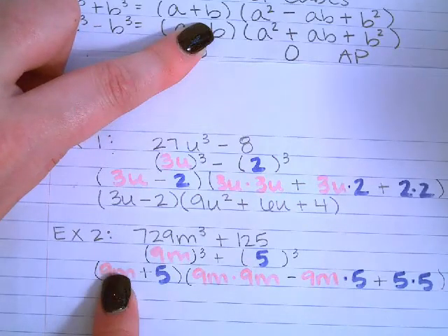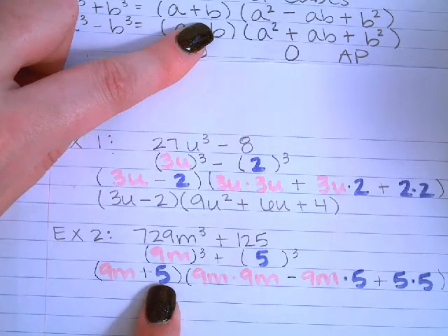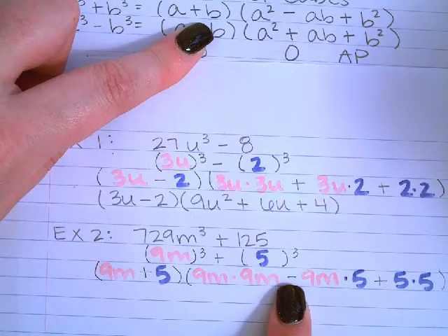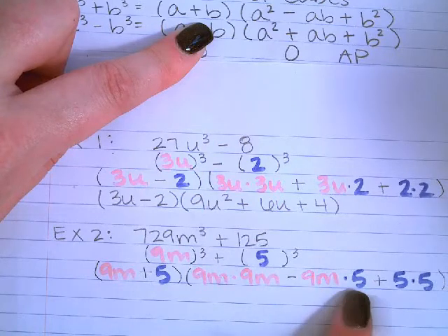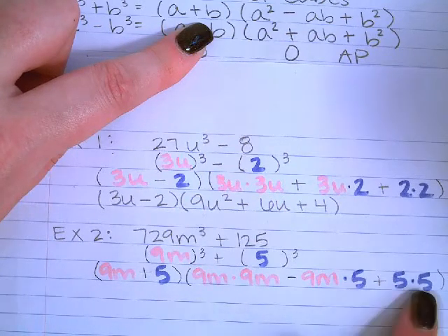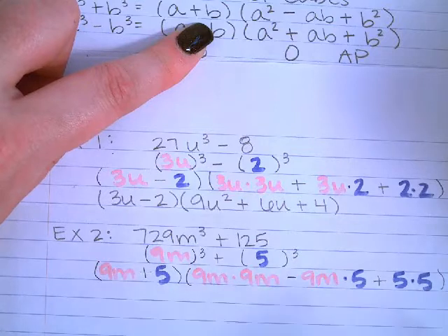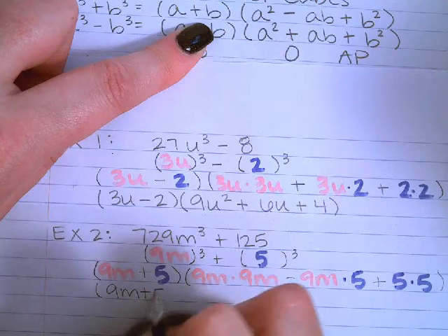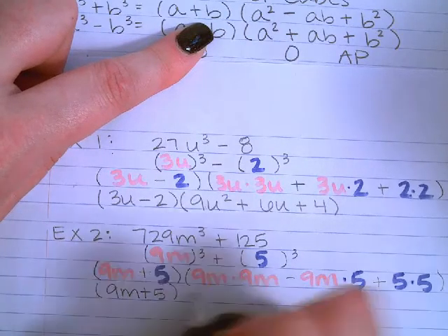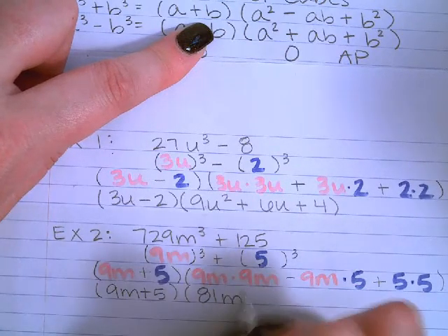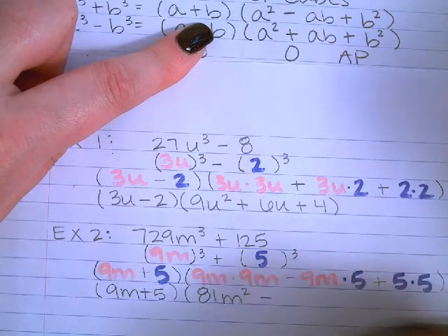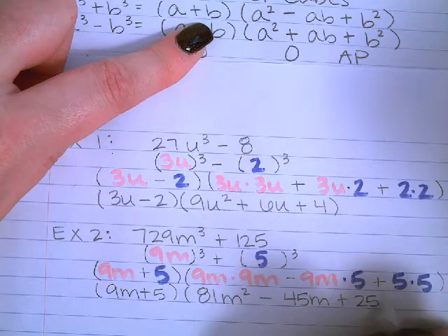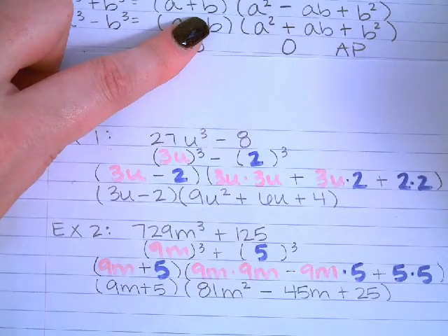So A, same sign, B. A times itself, opposite sign, A times B, always positive, B times B. So there's a definite pattern there. All right, so we have 9m plus 5. 9m times 9m is 81m squared. 9m times 5 is 45m, and then 25. And we're done.